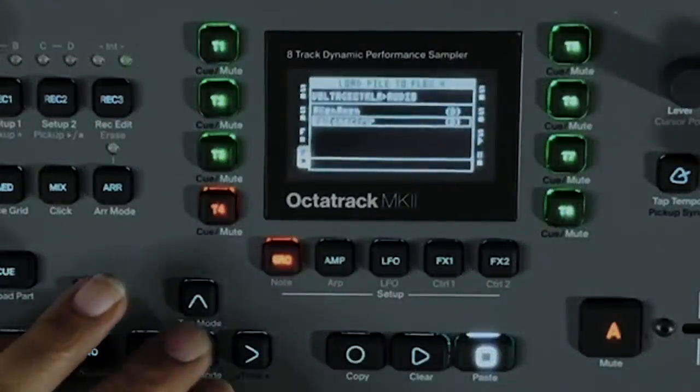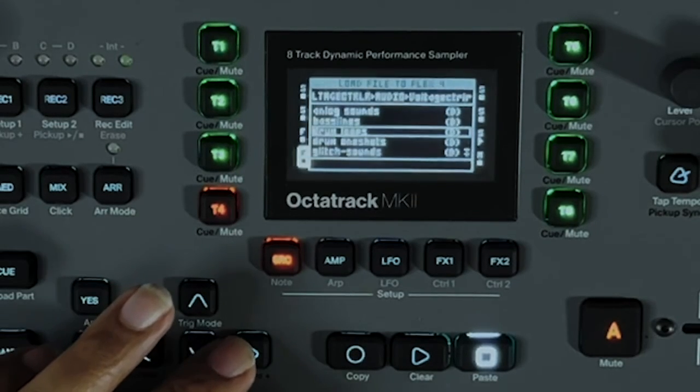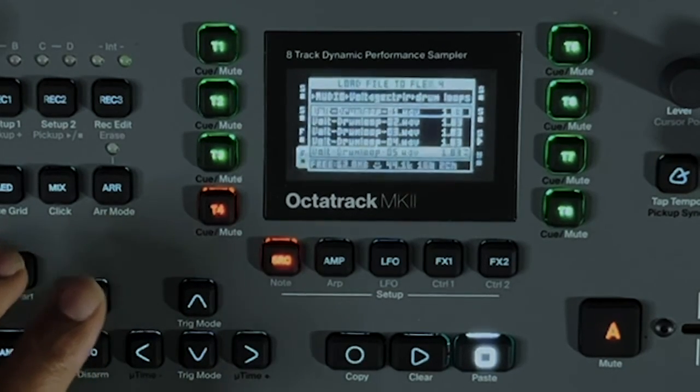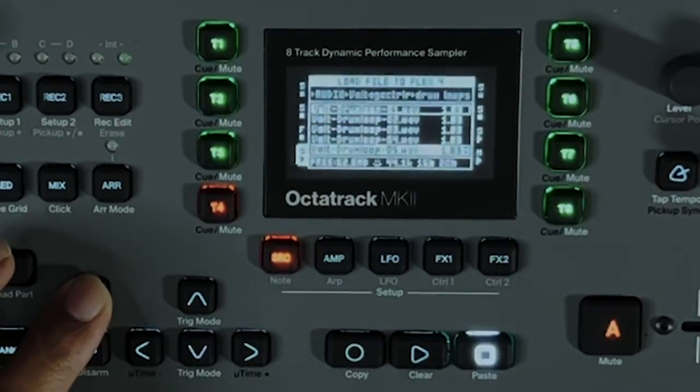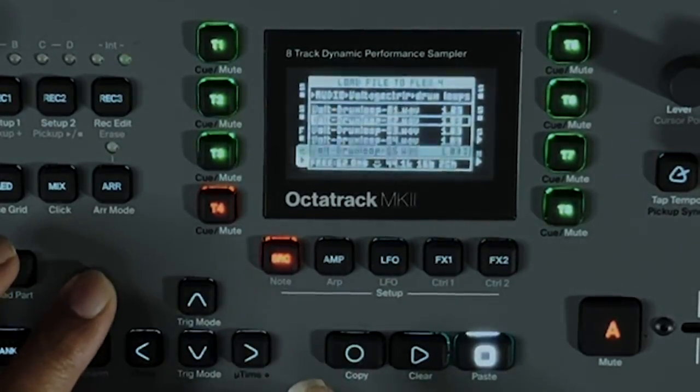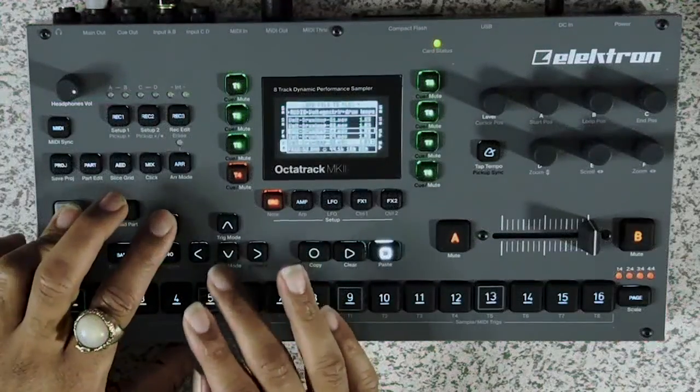So I'm going to select the drum loop from the puzzle sound pack. And for this tutorial, I'll keep it simple. I'm just going to pick a basic drum loop to showcase some of the performance effects. So let's find a loop.